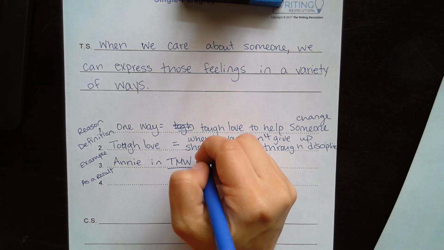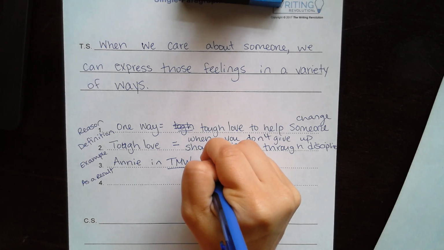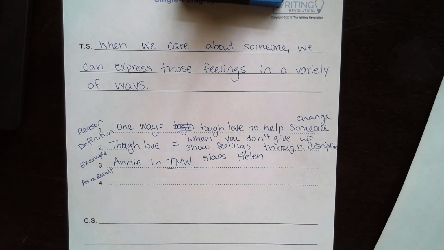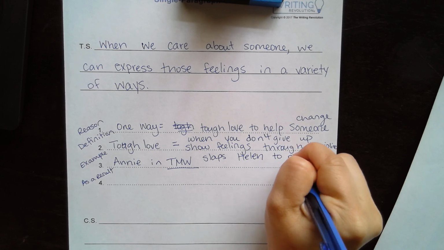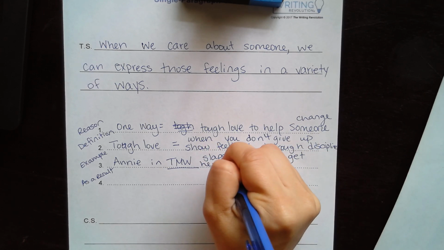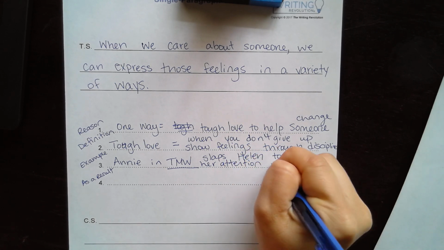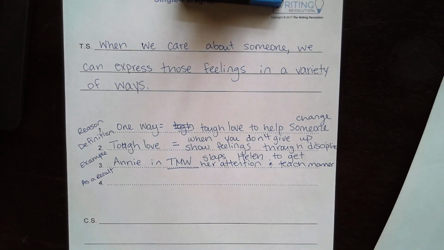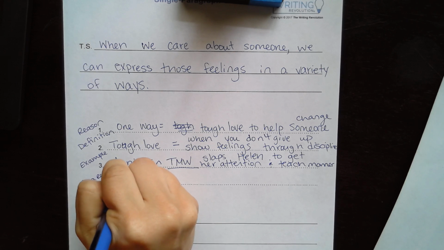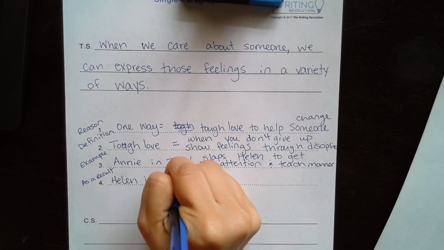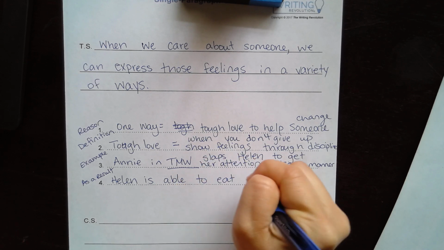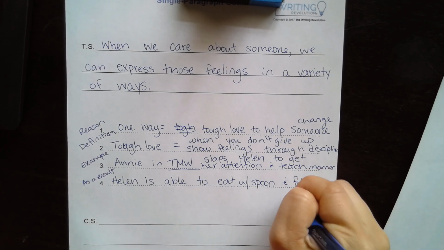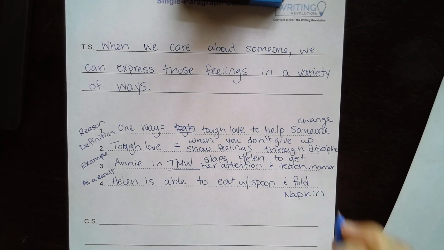Annie in The Miracle Worker, she slaps Helen to get her attention and teach manners. As a result, Helen is able to eat with a spoon and fold her napkin. Great.